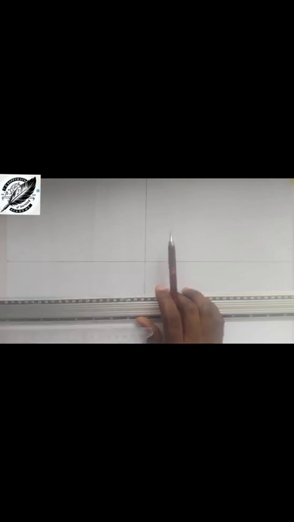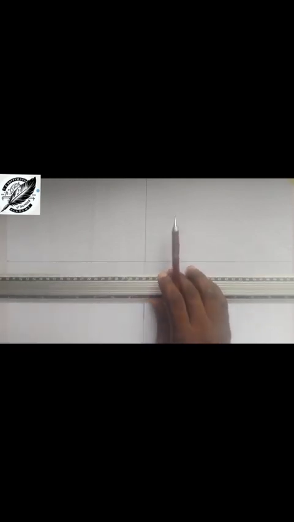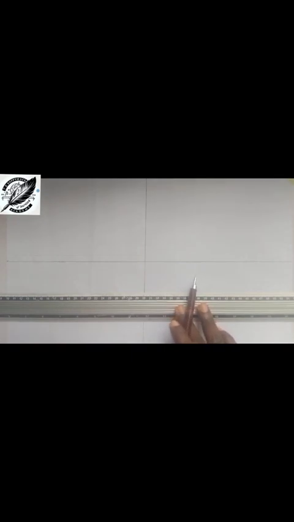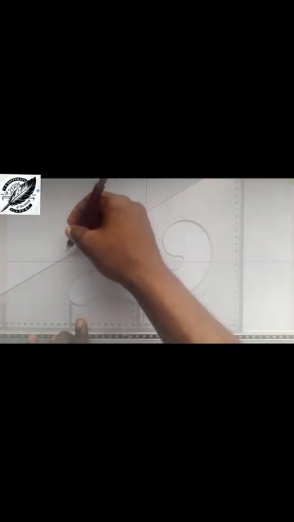Before I start, I need to draw my baseline. That is where my object will be. So my baseline will be like this. When I draw my baseline, I will take my T-square and place my set square on top of my T-square and draw an angle of 30 here. This is 30 degrees. Can you see it? Turn to the other side here. Can you see? It's 30 degrees. This is on top of my T-square, and we are drawing my 30 degrees.